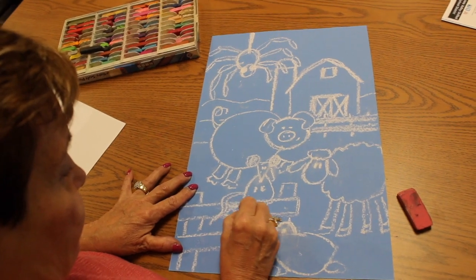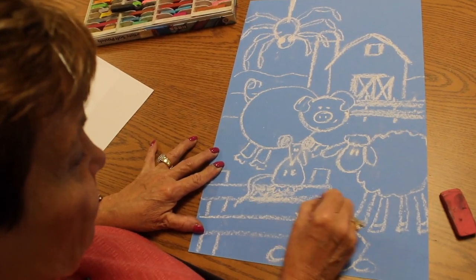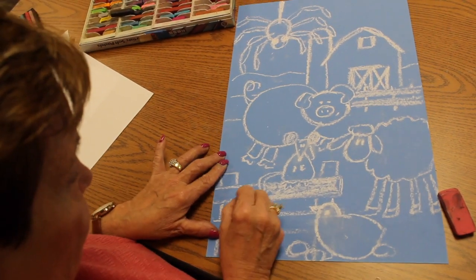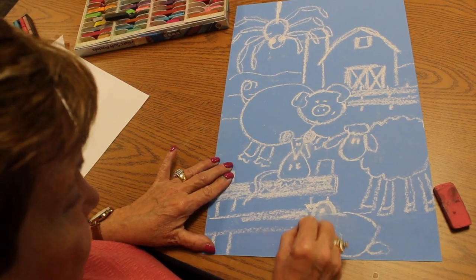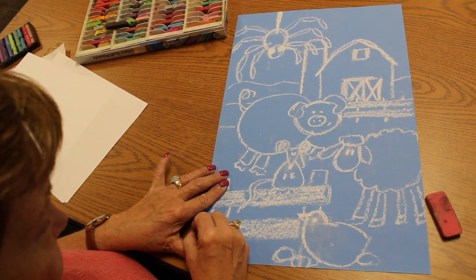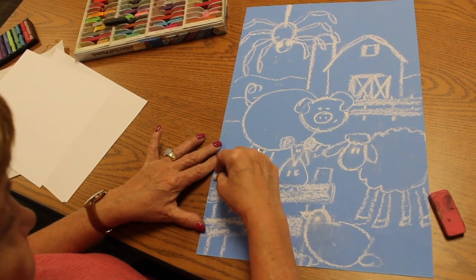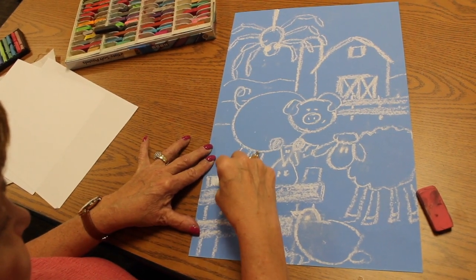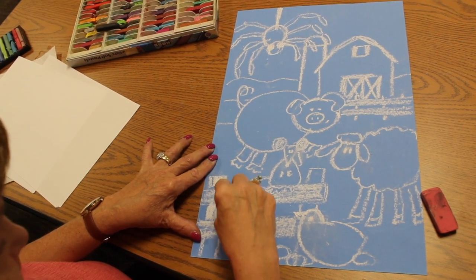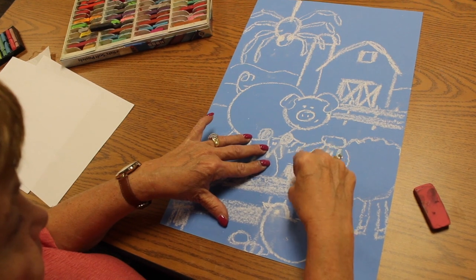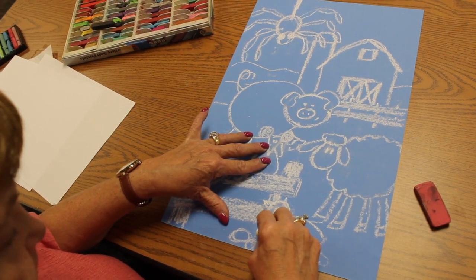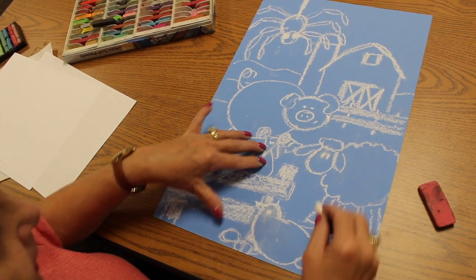So I'm going to color in this white fence. That's a funny sound, isn't it? Color in the white fence. The fence posts. Goes behind the chicken.